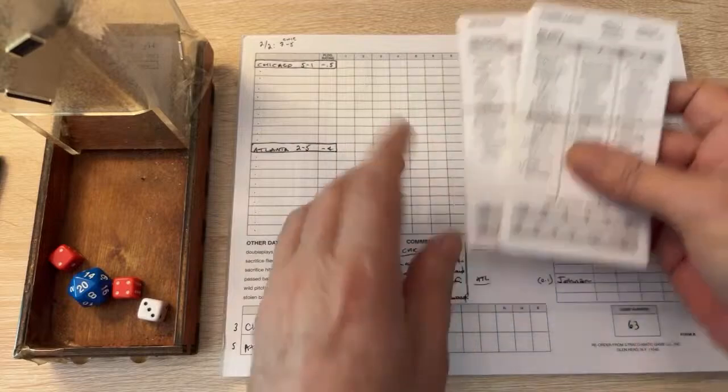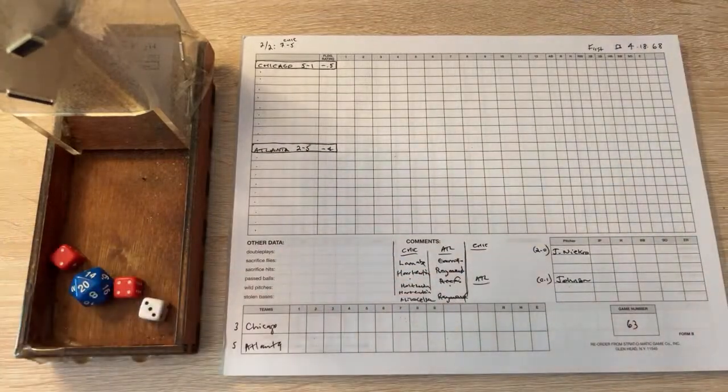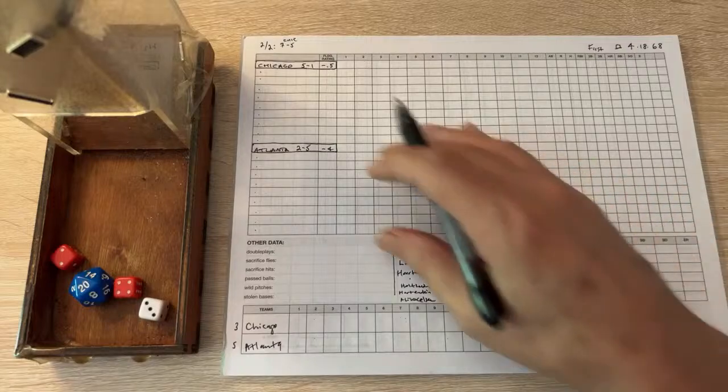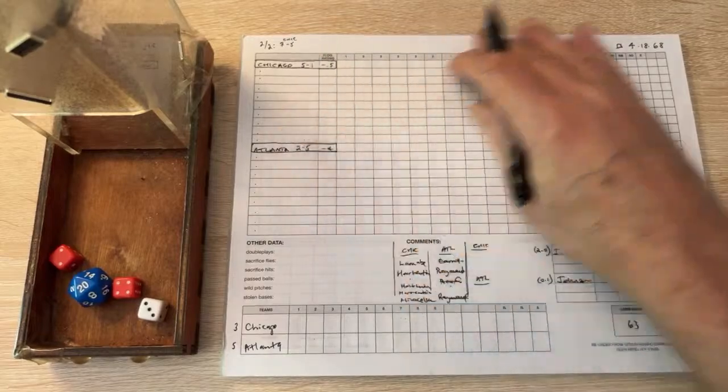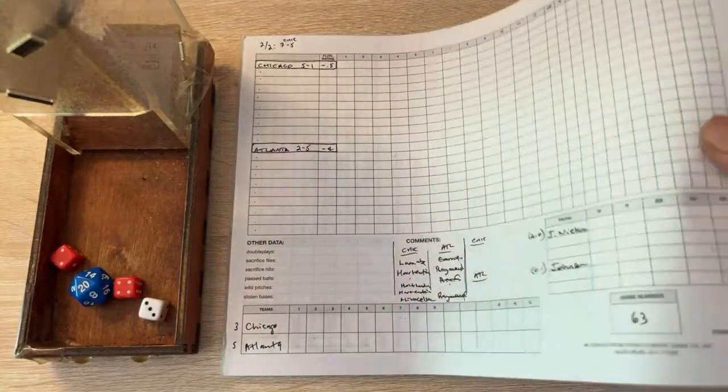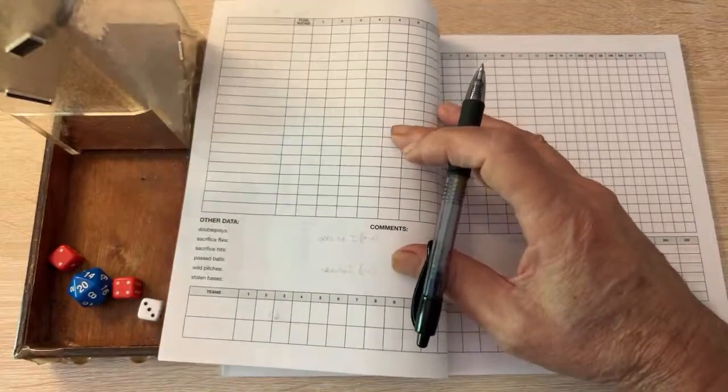So here are the two teams. I use the Form B score pad, and I put both teams on the sheet. I don't use one side for one team and then the other side for the other team.